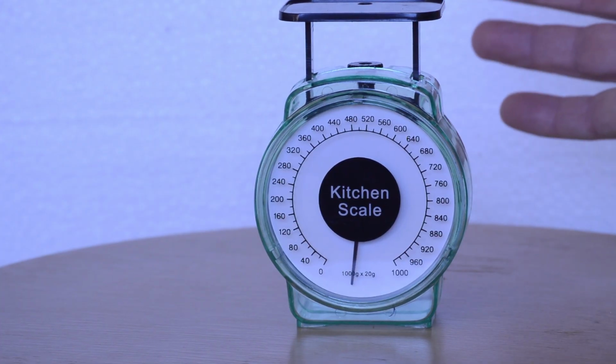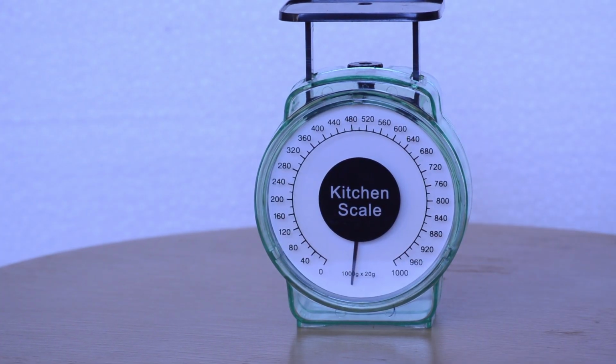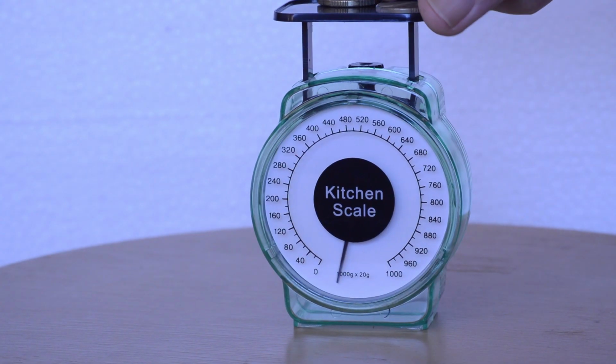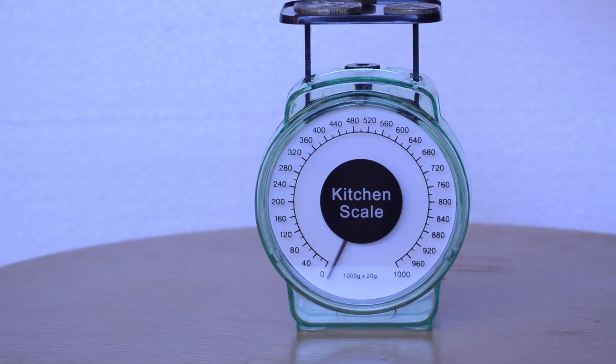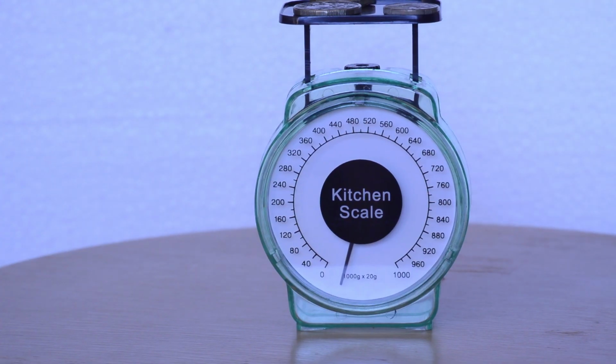Now, if someone said to me, here's a scale, go and measure these coins, these Australian dollar and $2 coins, there you go, what's that result?